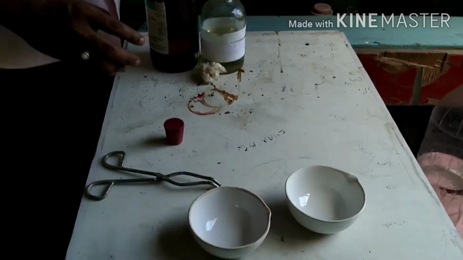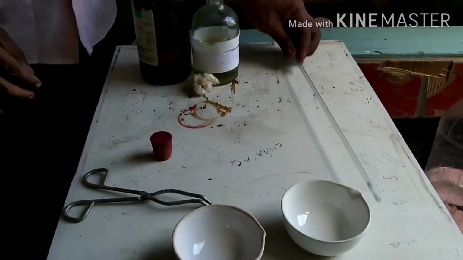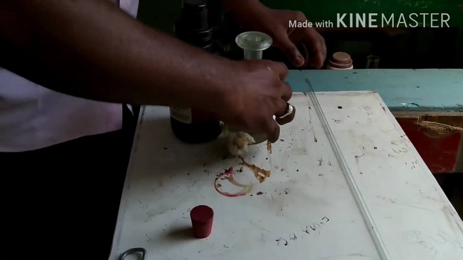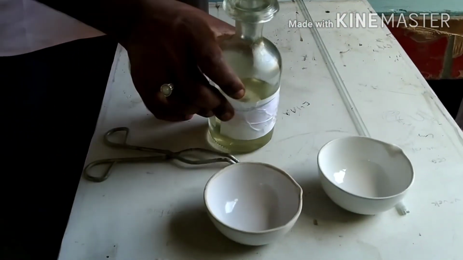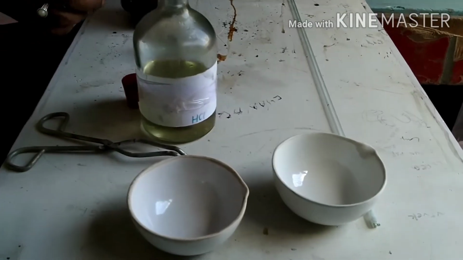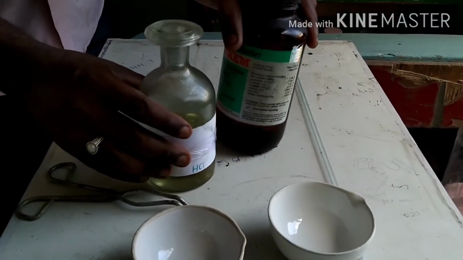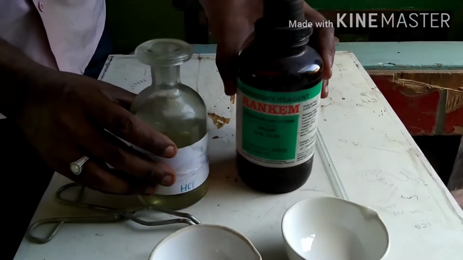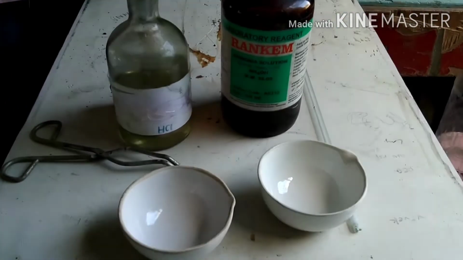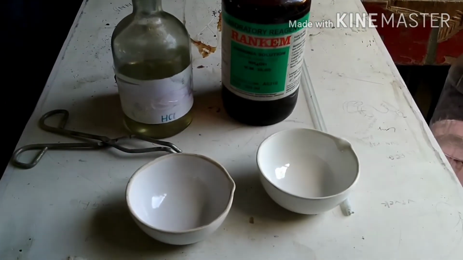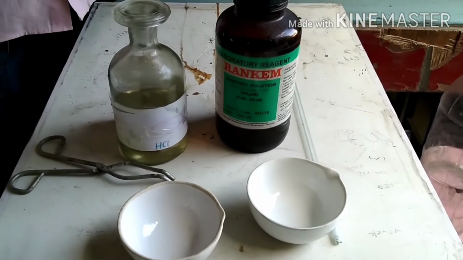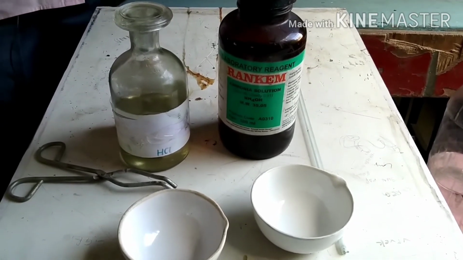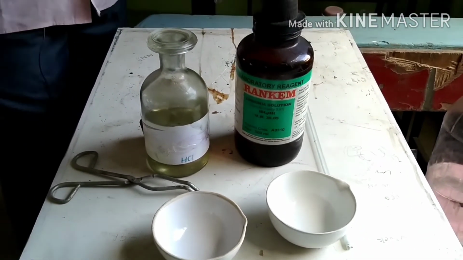See students, to do this activity, we have a hydrochloric acid, HCl, bottle with us and an ammonia solution with us. Ammonia solution is nothing but ammonium hydroxide, NH4OH.